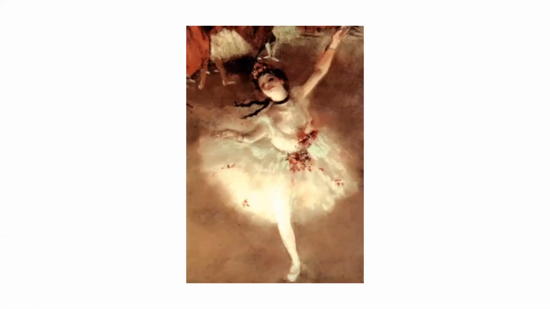Okay, cropped figures. Well, let's just show you. The more we crop in on a figure within a painting or within a photograph or even in a film still, the more we get this sense that they're really embodying that space.